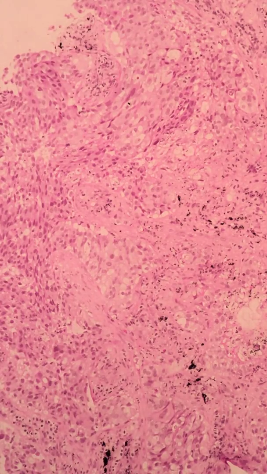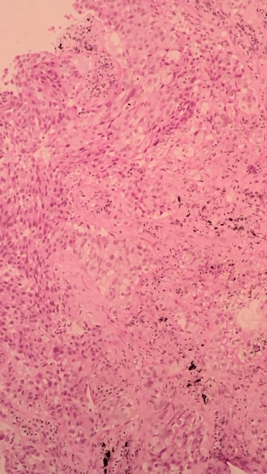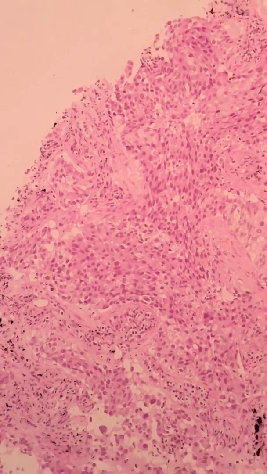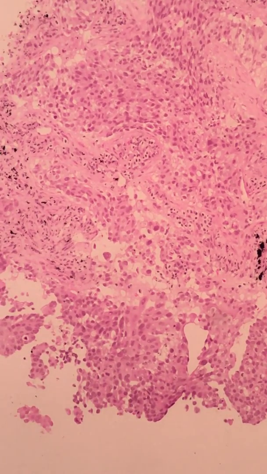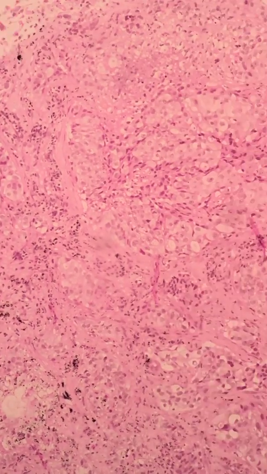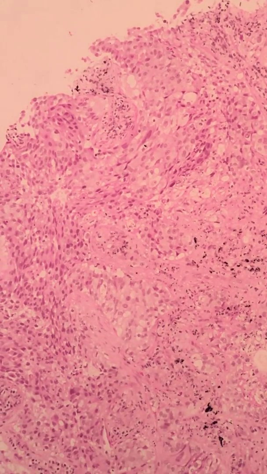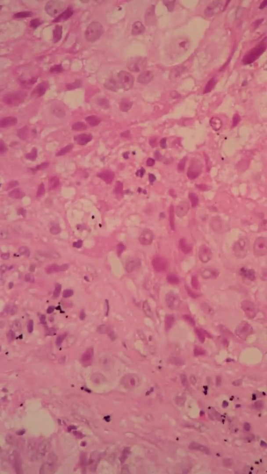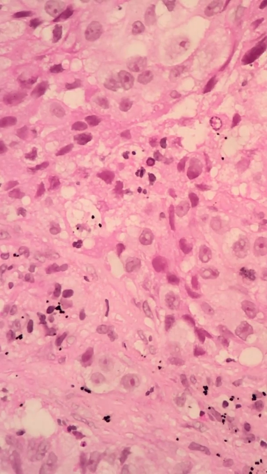Under 10 times magnification, you can see that these cells are very atypical. They are arranged in clusters, in sheets, and also clusters of cells. They have moderately pleomorphic nuclei. Moderately pleomorphic means there's variability in size and shape of the cells, and also some variation in the chromatin.